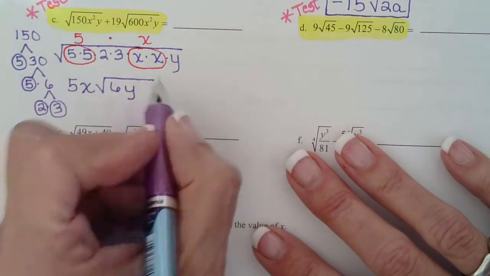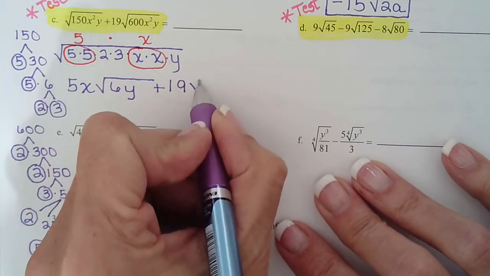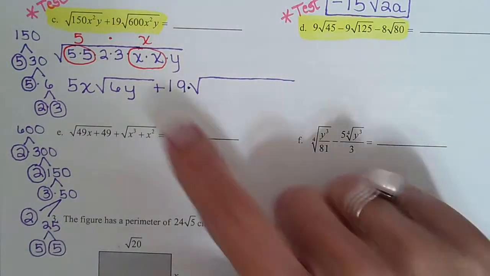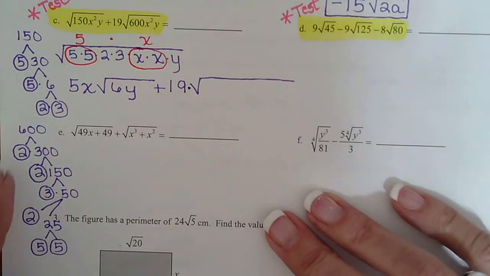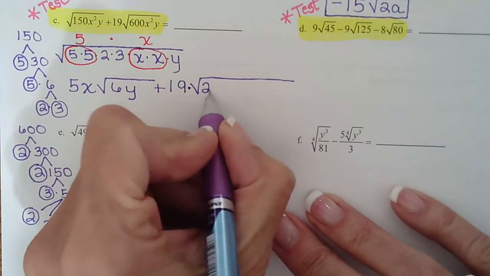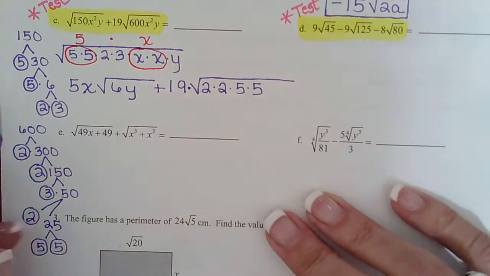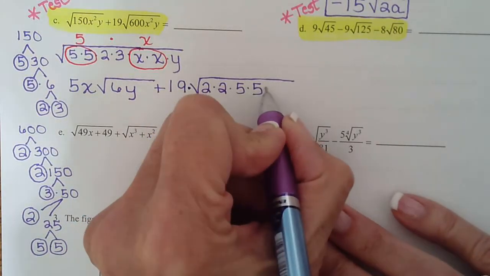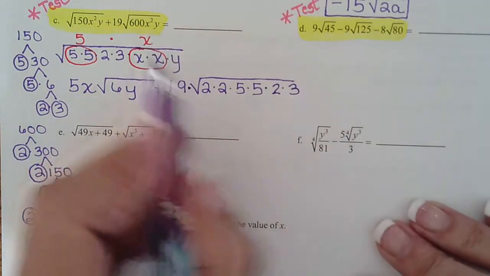So now this is plus 19. And don't forget this is times here. Anytime there's no symbol, that means there's a multiplication sign. Let's list the pairs first. We have 2 2s and 2 5s. So 2 2s, 2 5s, and then we have a 2 and a 3 that are going to stay in jail. And then we have 2 x's and a y.